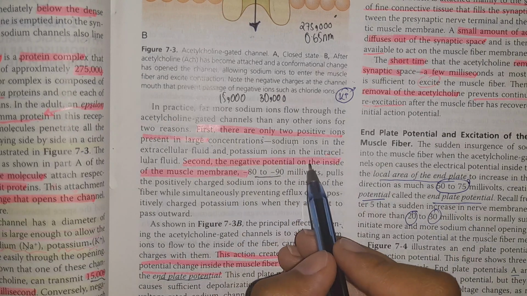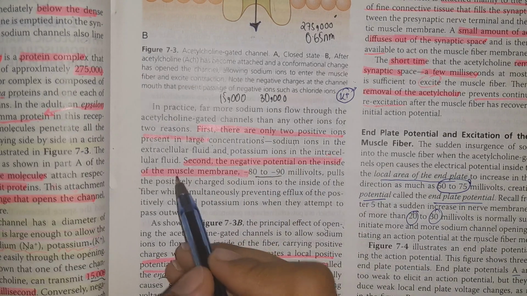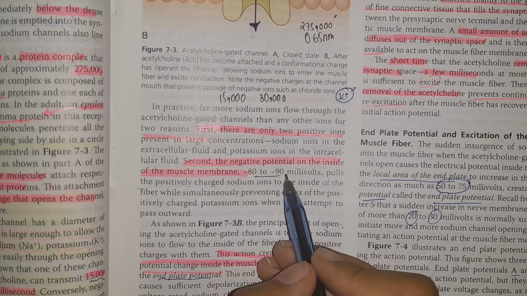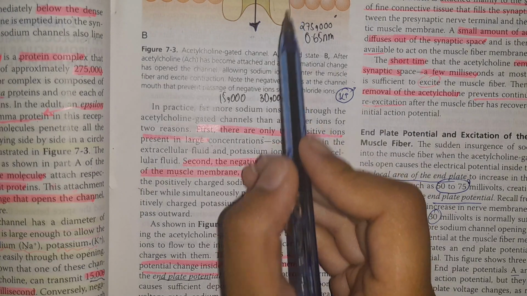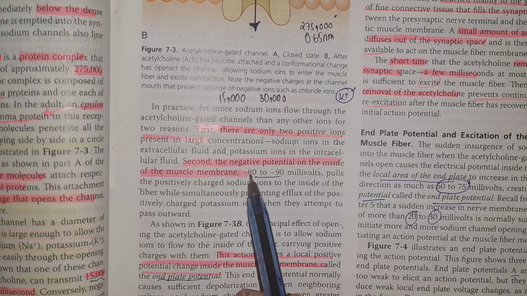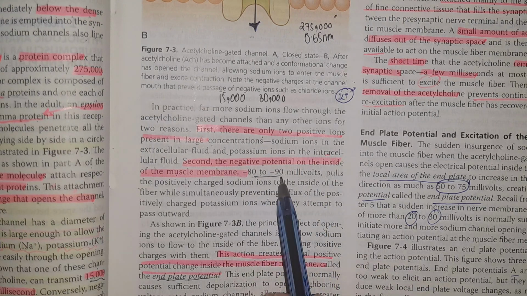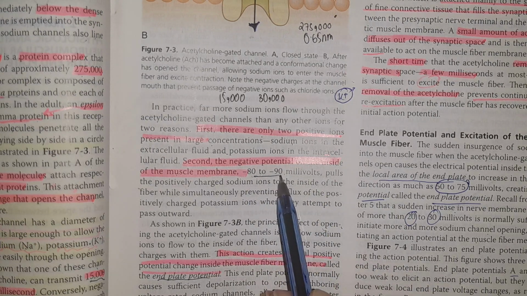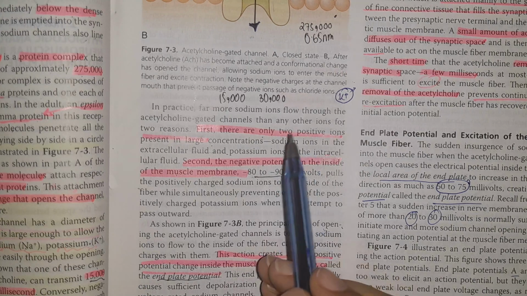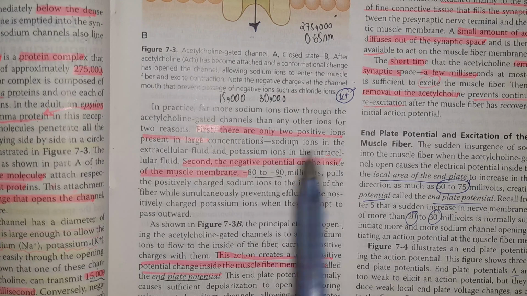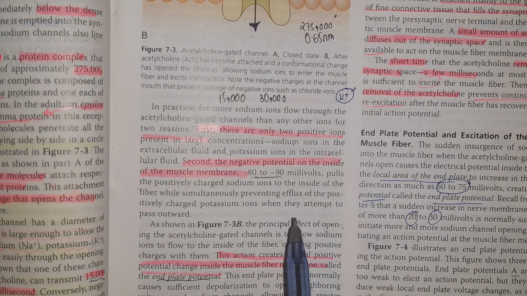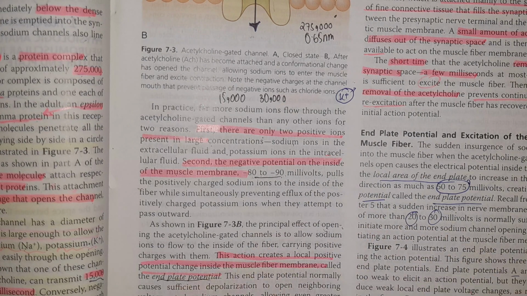Second thing is, the negative potential on the inside of the muscle membrane, that is minus 80 to minus 90, pulls positively charged sodium ions that are present on the exterior to the interior, right? So the main thing is this minus 80 to minus 90 millivolt charge, which pulls the ions present on the exterior to the interior. Also, it will not allow the interior ions to move outside. This is how it works.